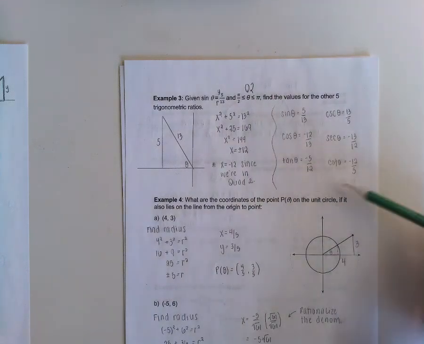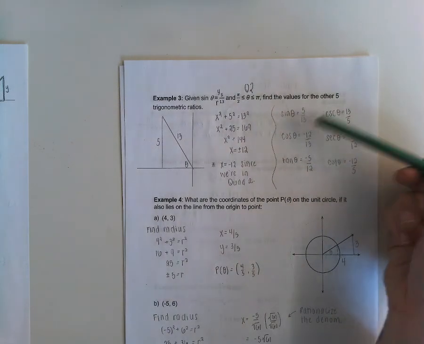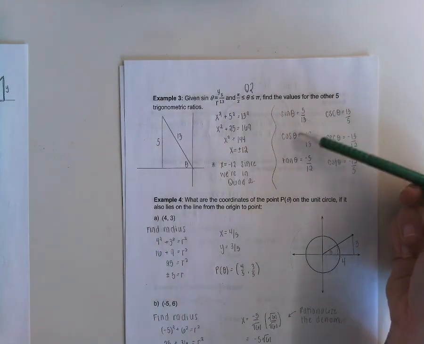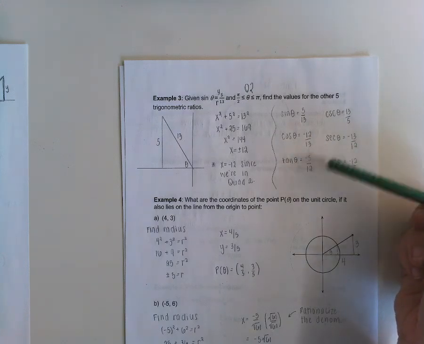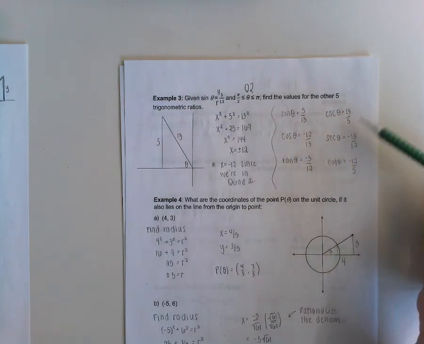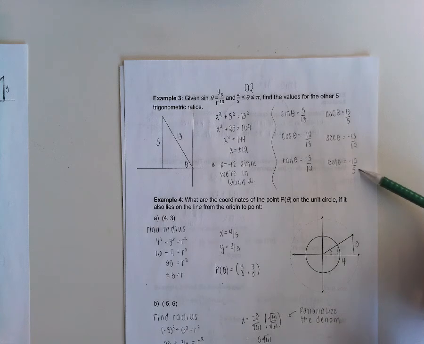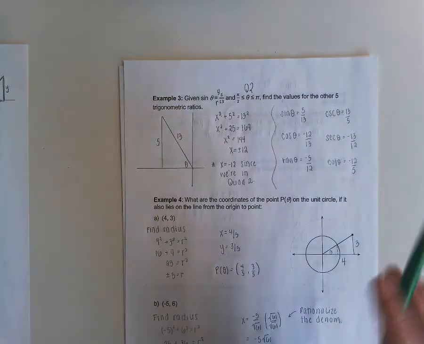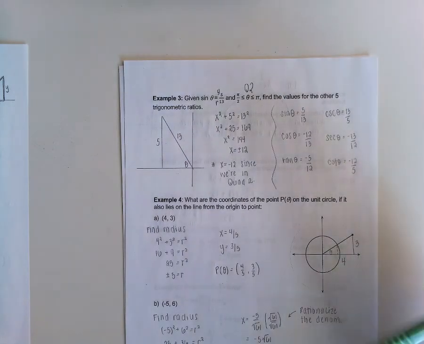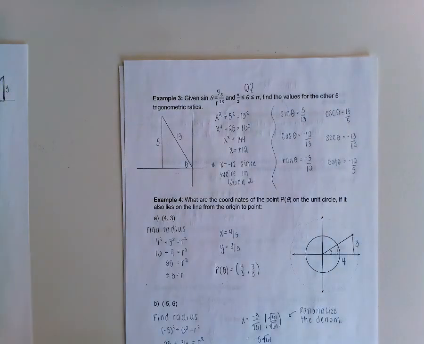So again, to write out your ratios, sine is y over r, cos is x over r, tan is y over x, and then their reciprocals are there. So you can see how example 3 and example 2 are actually the same, but you'll notice how the information that's given is quite different.